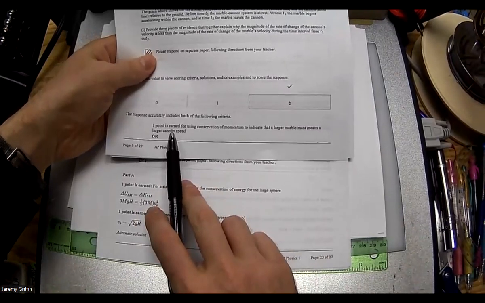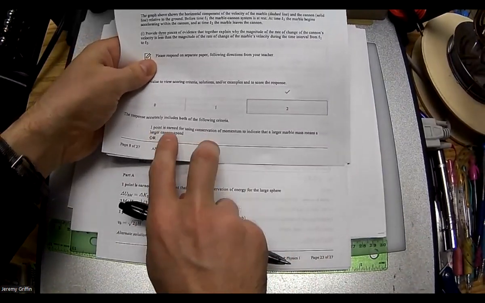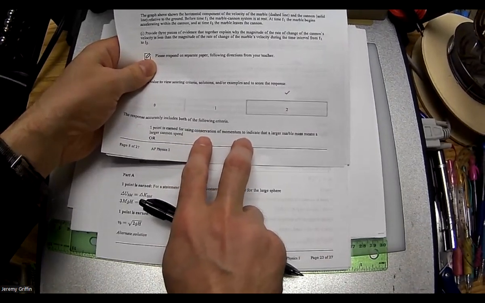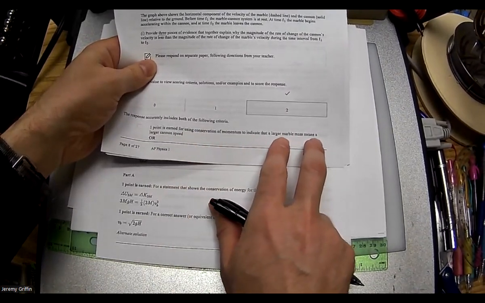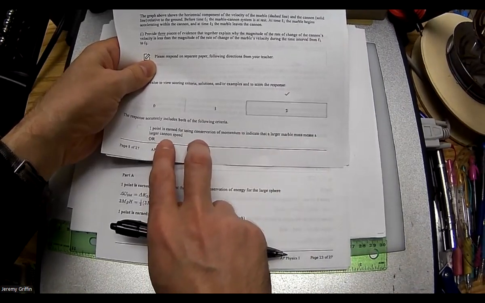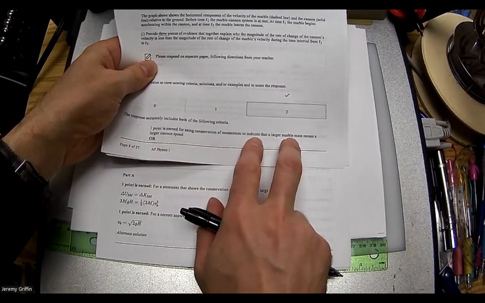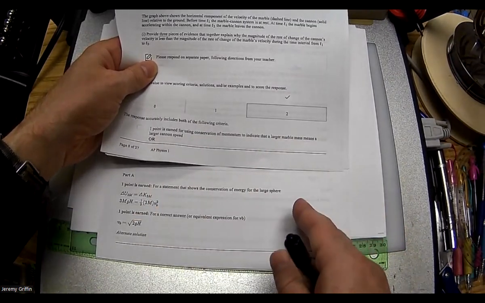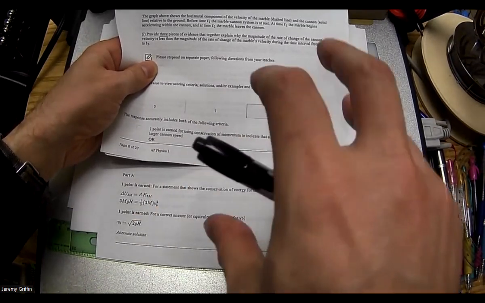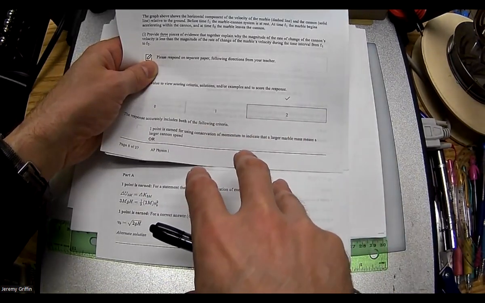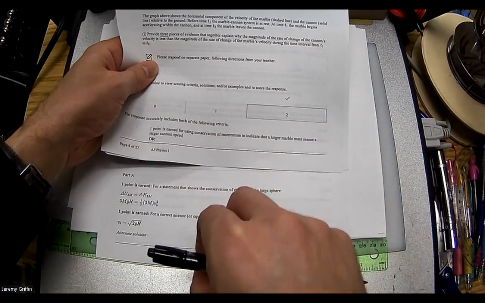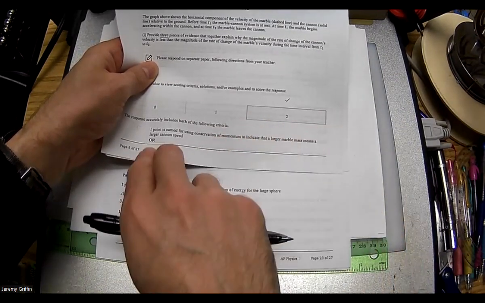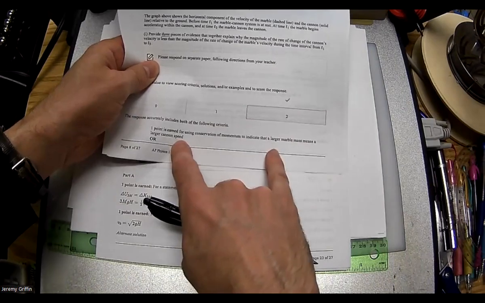Okay. So 2 points. First point, there's an either or. You could have said something about conservation of momentum to indicate that the larger marble mass means a larger cannon speed. Because a larger marble mass times the same velocity would be more momentum units to the right. Guys, how many units of momentum are there with everything sitting there before it blasts? 0, right? There's 0 momentum in the system, so mv to the right has to balance with mv to the left. So some did that.